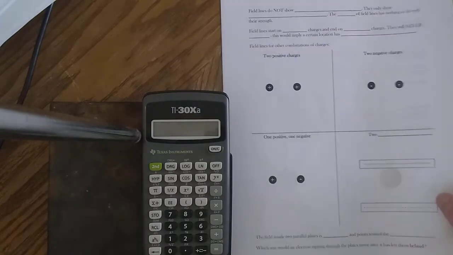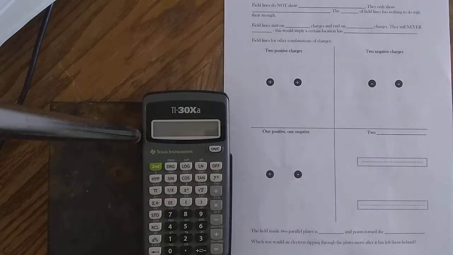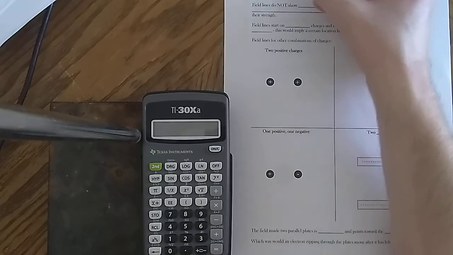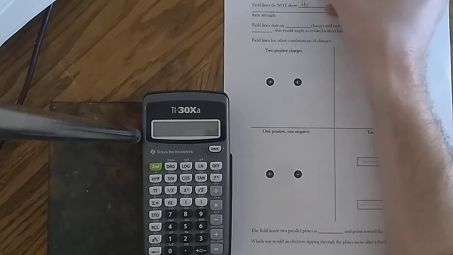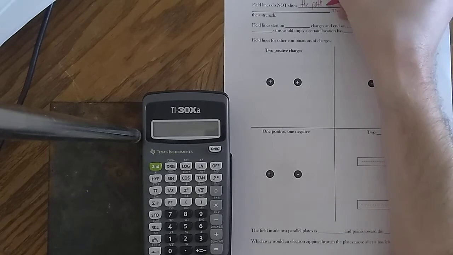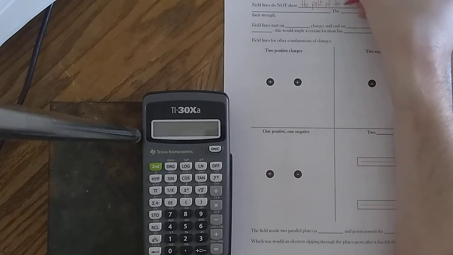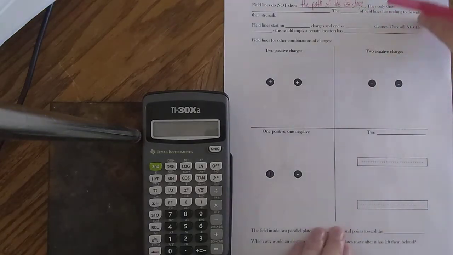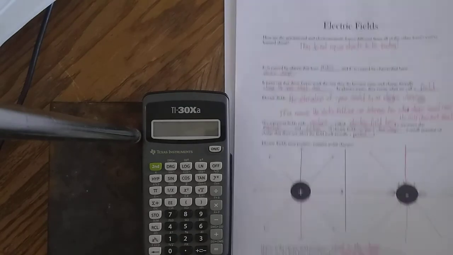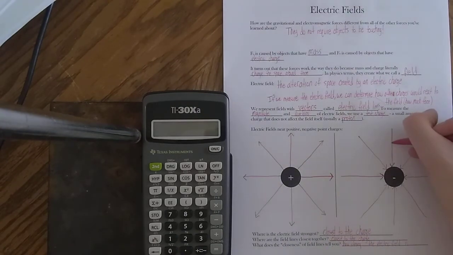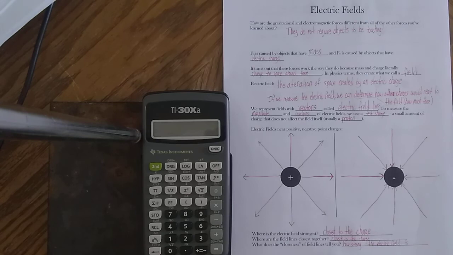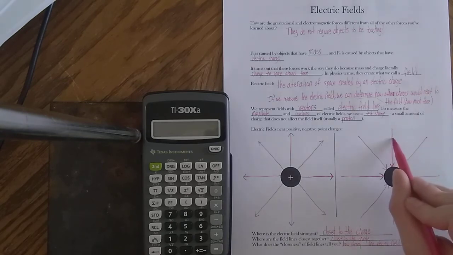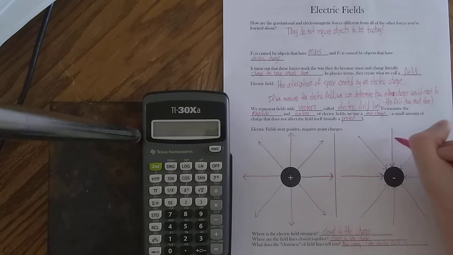Let's go to the back. So, here's what field lines don't show you. These are some common misconceptions. Field lines do not show the path of the test charge. They don't show the path that a test charge would take in all circumstances. Sometimes people think that if you just put a test charge here, it'll go right into the charge. That's not true. What if you put that charge there, but then you also pushed it to the right? It would kind of go like this.